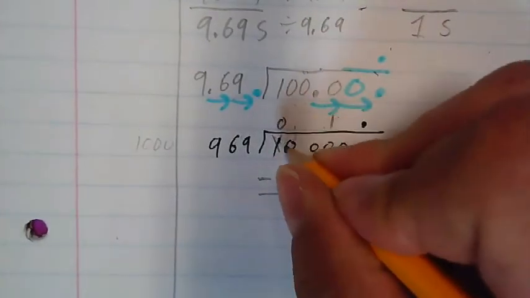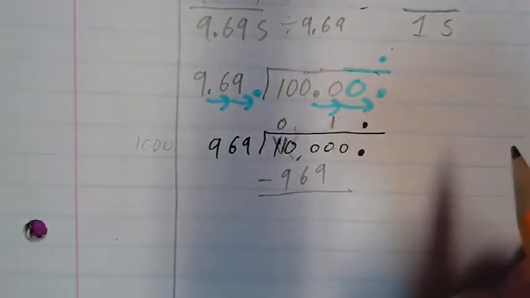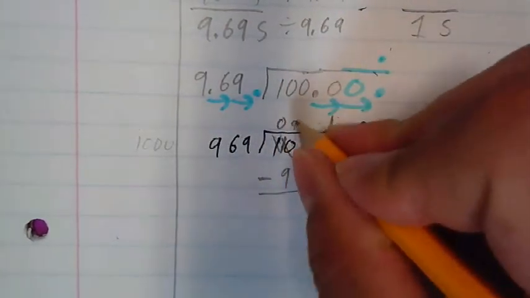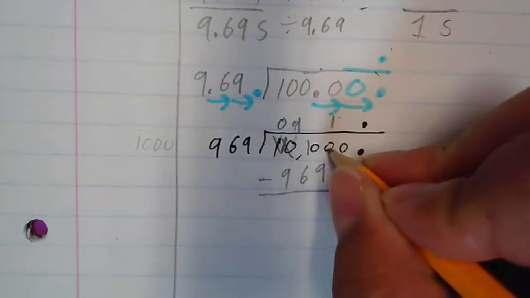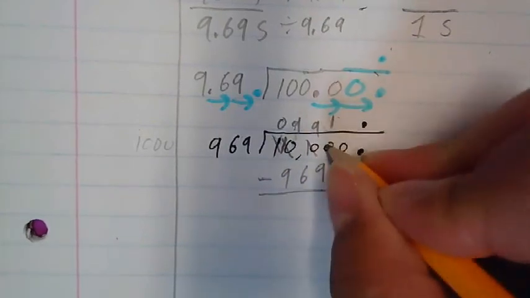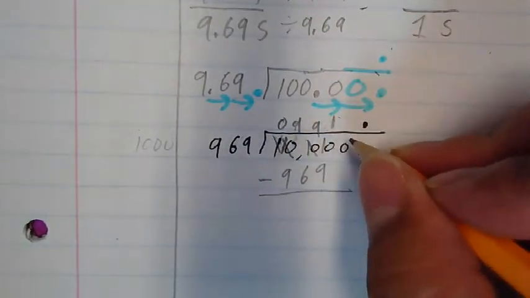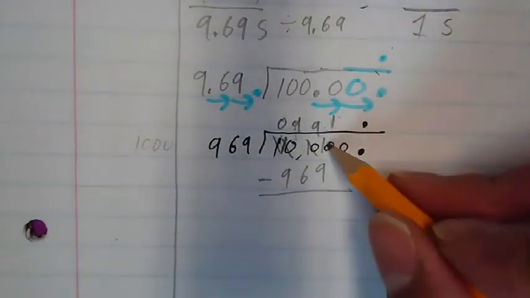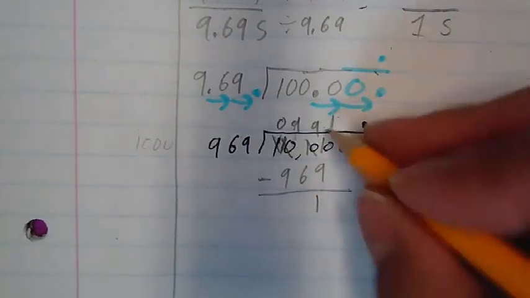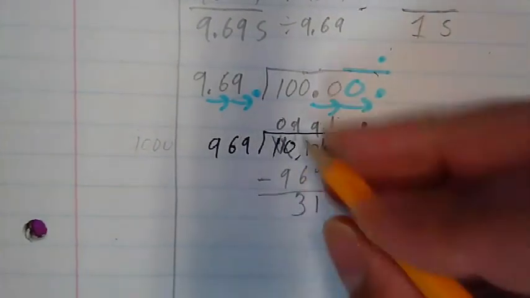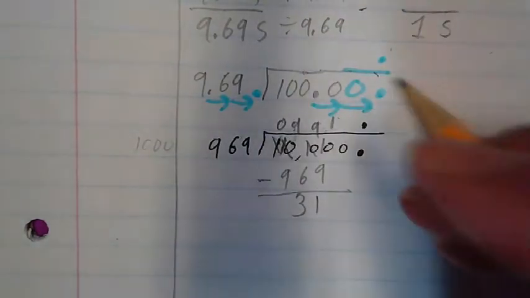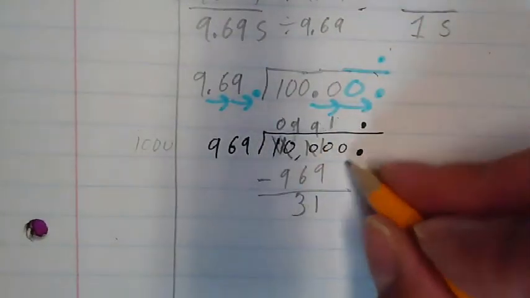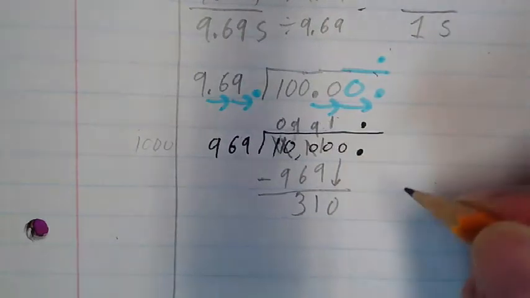This becomes 0. This becomes 10, but since we're regrouping, this becomes a 9 anyways. That's a 10, but we're regrouping. That becomes a 9. This is a 10, but we're regrouping. But we stop there. Good. 10 minus 9, 1. 9 minus 6, 3. 9 minus 9, well, there you go. It's 0. You bring down this 0.